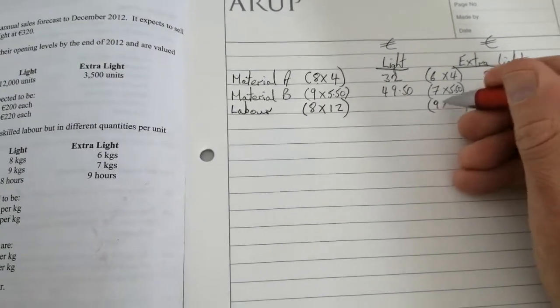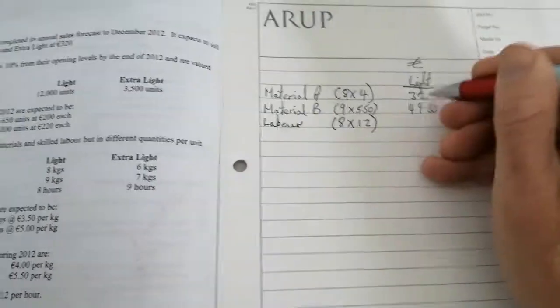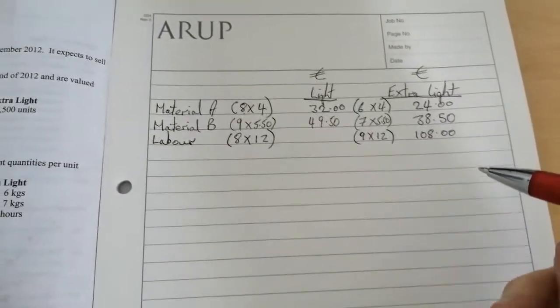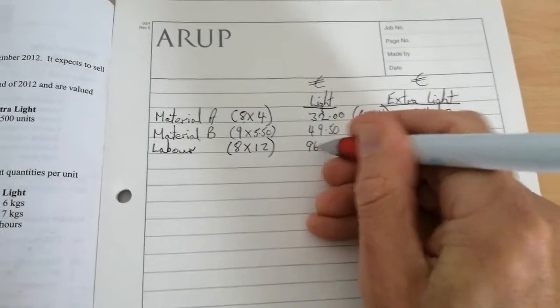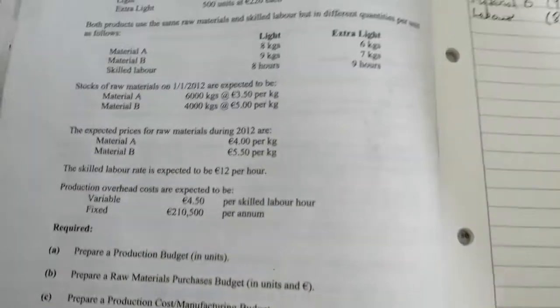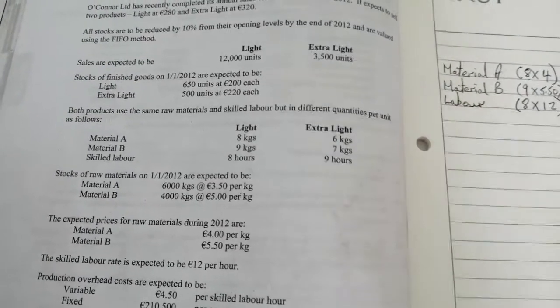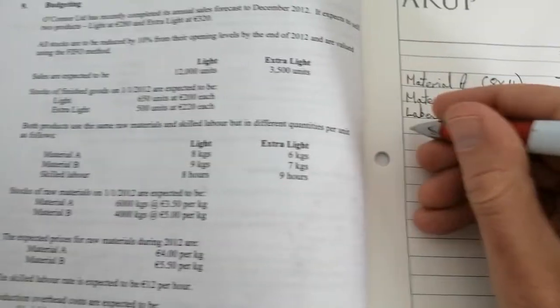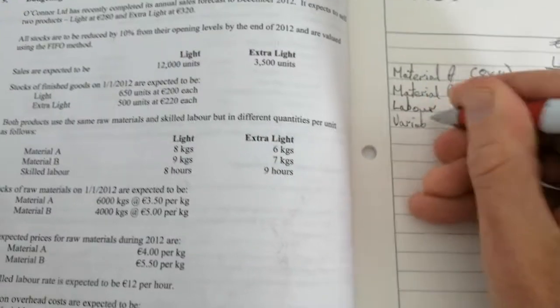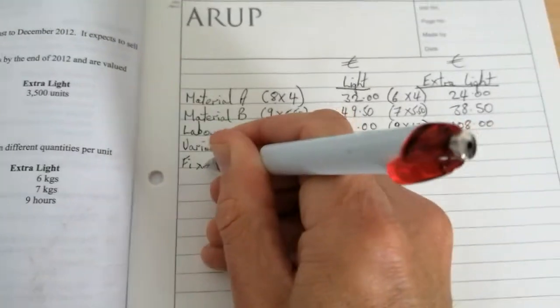So what did I say? 9 by 12. So 9 12s are 108. Might as well make these all euros and cents. And 8 12s are 96, isn't it? So that's the labor cost to make just 1 unit. Okay. The next thing is, what other costs go into this? Well, we've seen from when we were doing the production cost or manufacturing budget and other questions, that there are 2 other costs that go into it. There's the variable cost per unit, or variable cost generally, and the fixed costs. So we're going to have a variable cost and fixed cost.